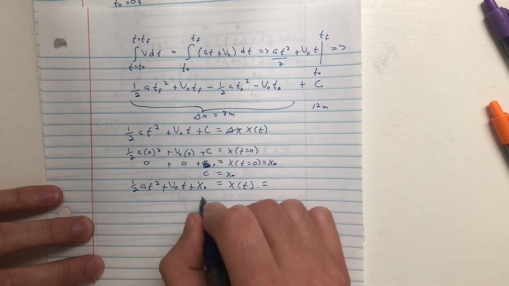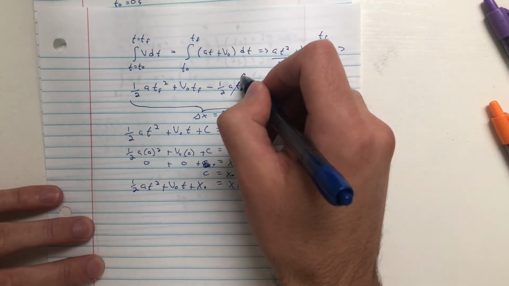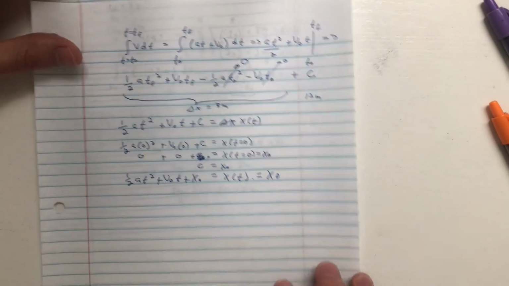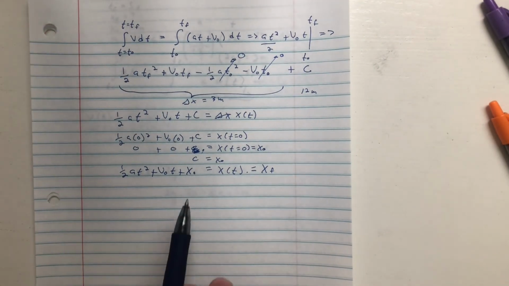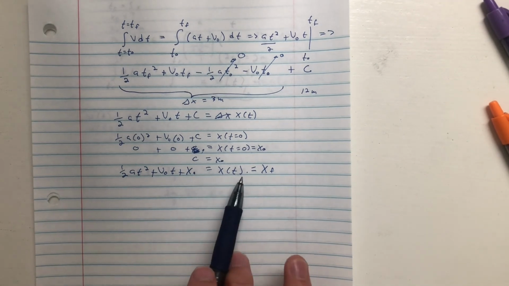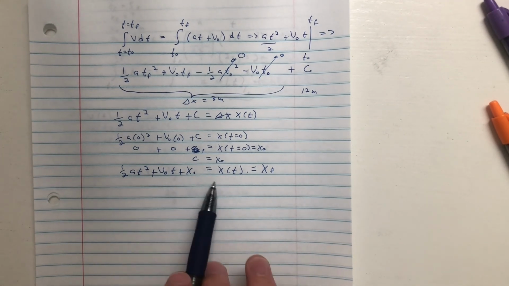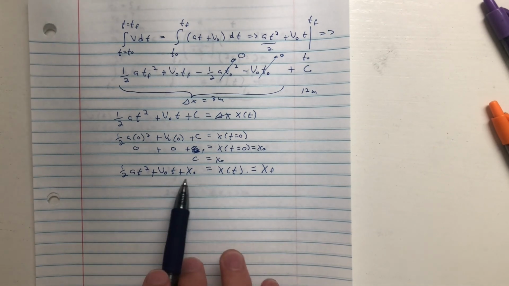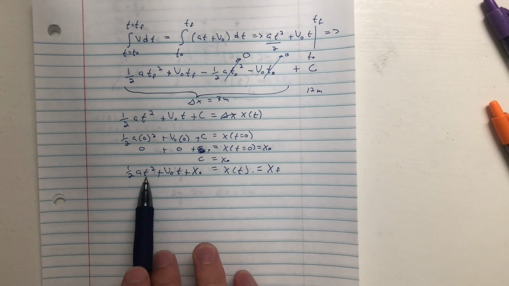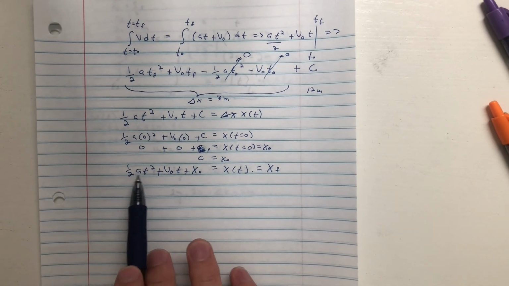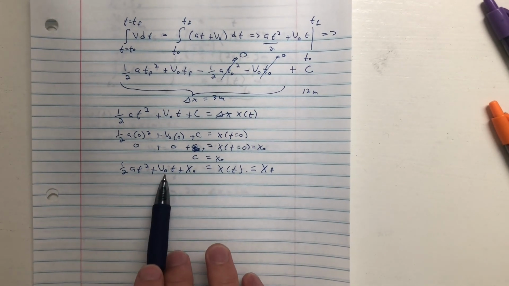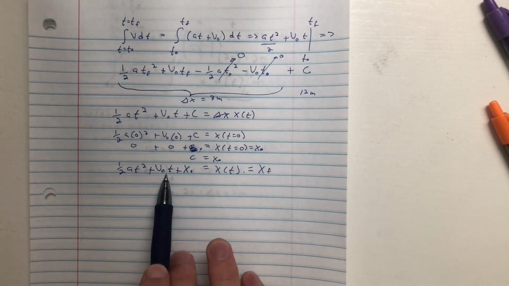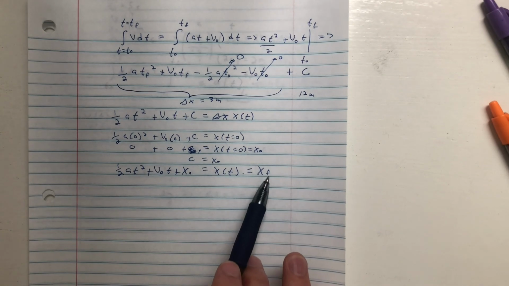That assumption is also here because that's how we canceled these terms. So equals xf. So this is how we get this equation. This is the position of something after some certain time, given a constant acceleration. And if you're given these as well, then you can fully solve for what the final position would be.